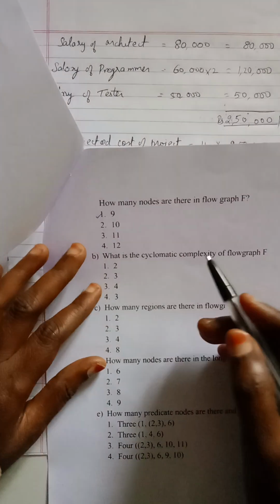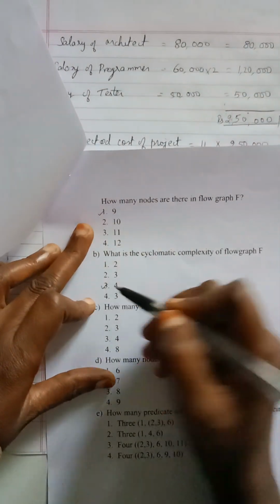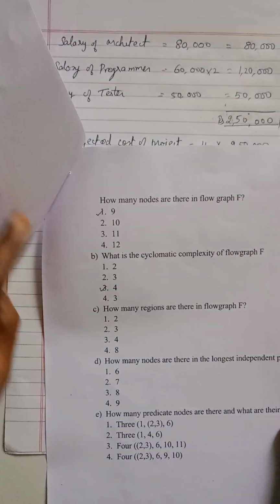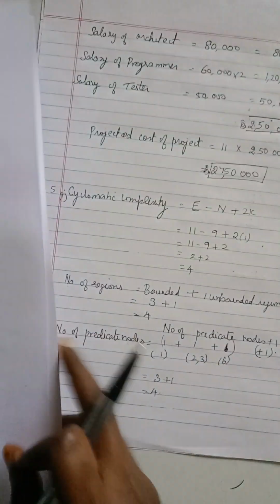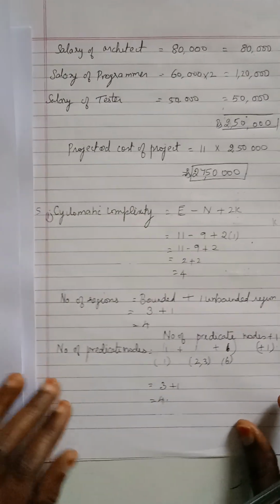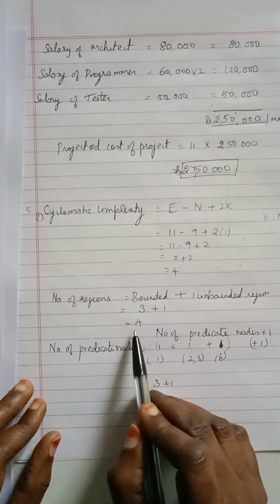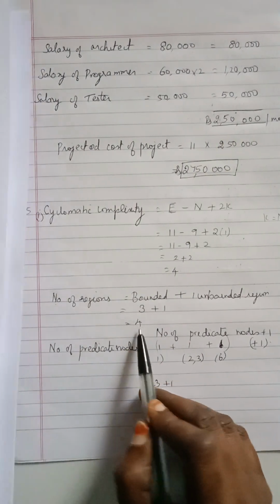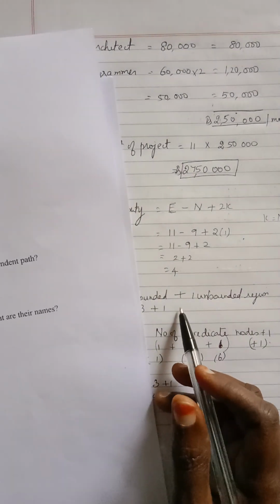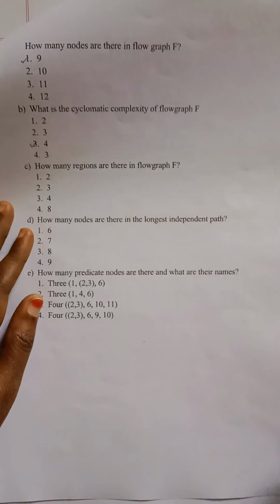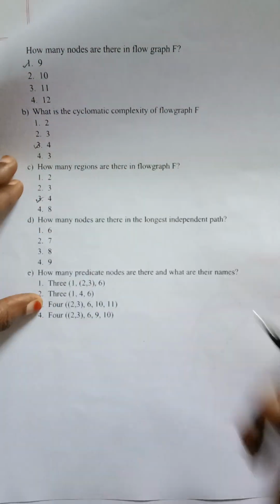So what is the cyclomatic complexity of the flow graph? That is 4. How many regions are there in the flow graph? We already found out: 3 bounded regions and 1 unbounded region. So totally it is 4 regions. The number of regions in the flow graph will be 4. So this is the answer.